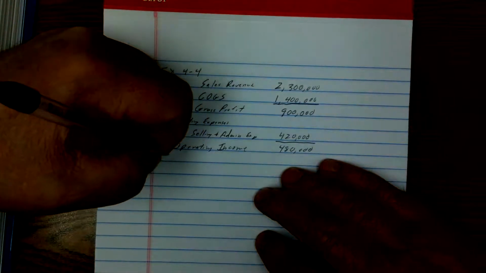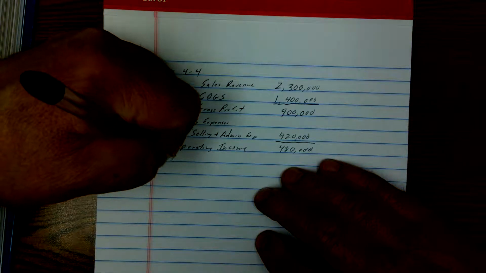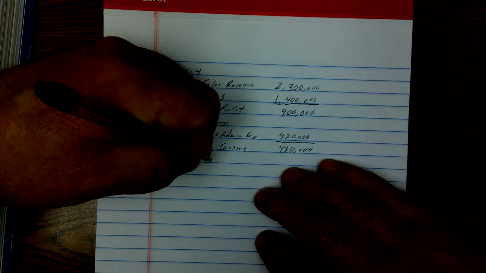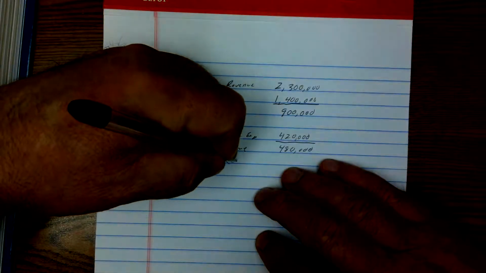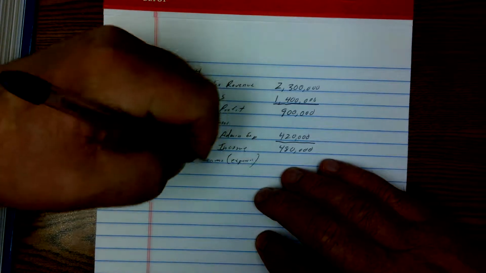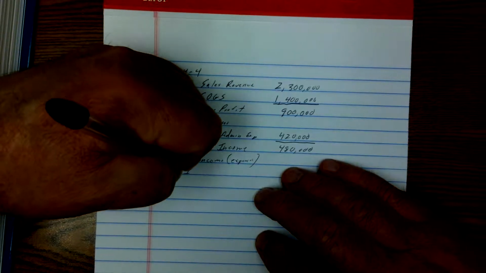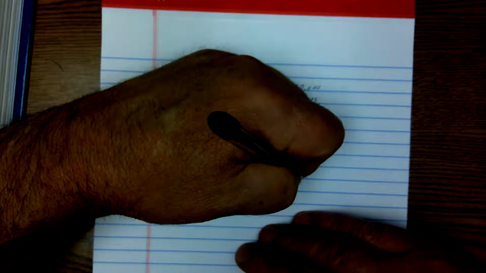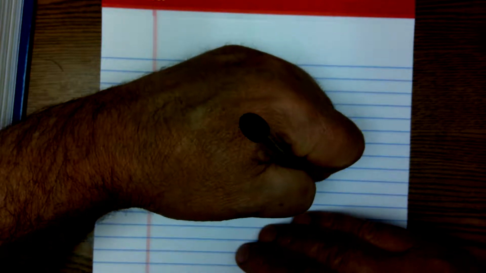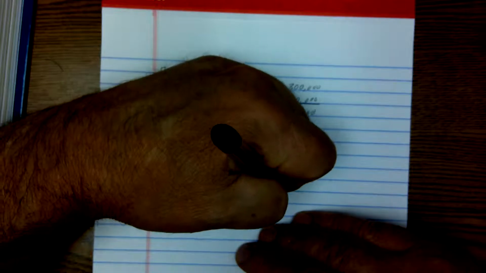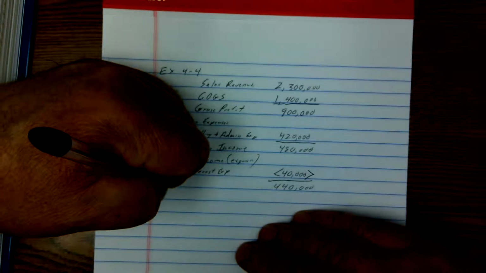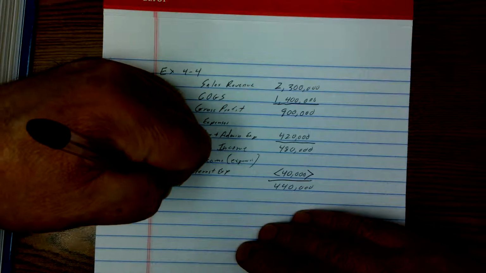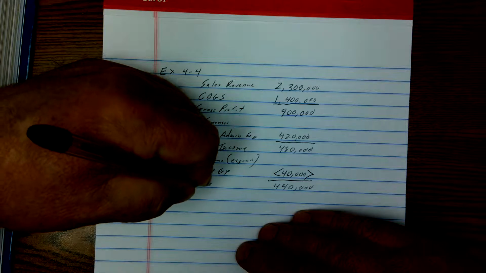Okay, so then we get to our other income and expenses. So we're going to have the interest expense, and that's our only one. And that's 40,000. And again, we'll put this in parentheses. That will give us 440,000 as our income before tax.